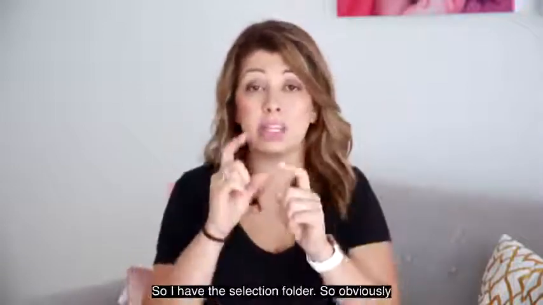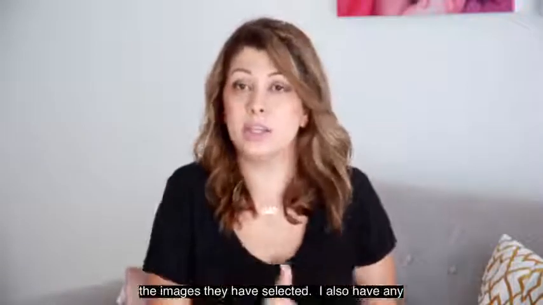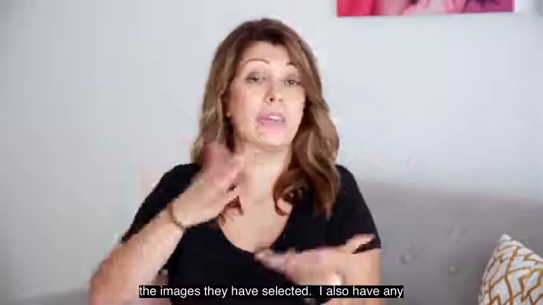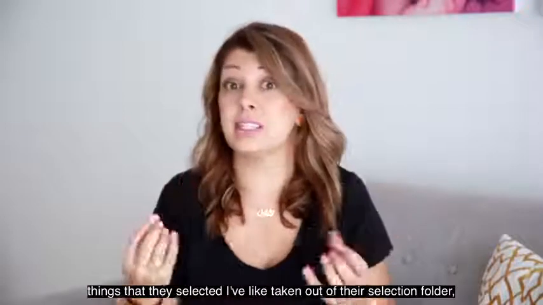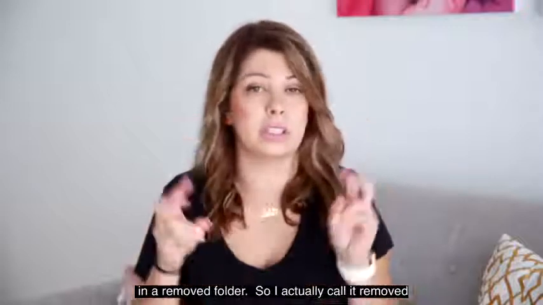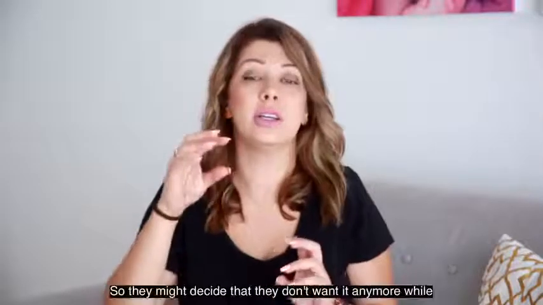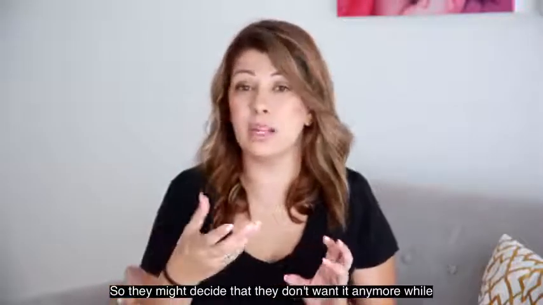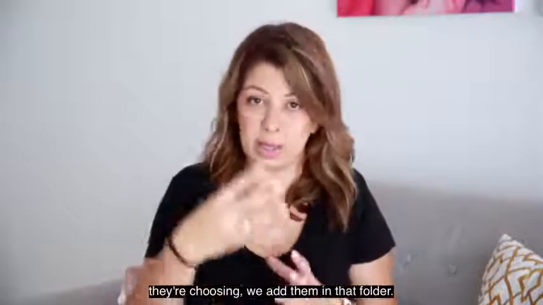So I have their selection folder, obviously the images they've selected. I also have any images they've taken out of their selection folder in a removed folder. I actually call it removed. So they might decide that they don't want one anymore while they're there choosing, and we add them in that folder.